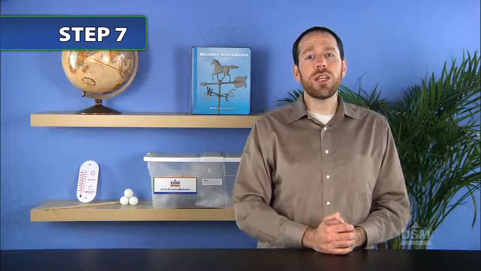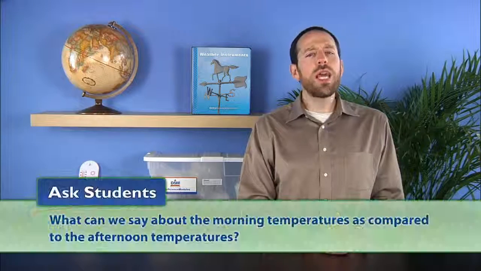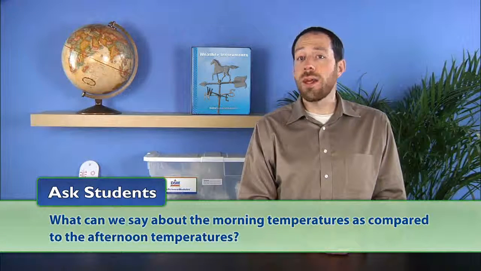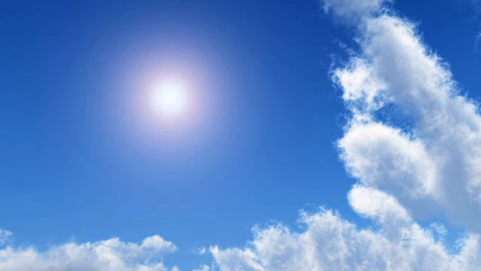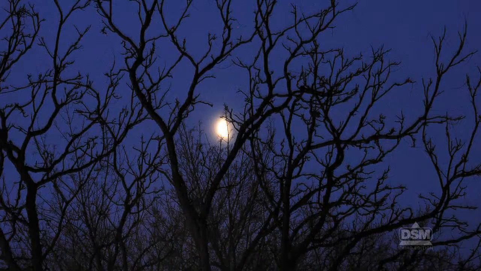Finally, to summarize, ask students, what can we say about the morning temperatures as compared to the afternoon temperatures? The students should recognize that the morning temperatures are usually lower. Encourage the students to figure out why this might be. Some of the students might suggest that the sun warms the earth as the day goes on, up to a point, or that the nighttime cold lingers into the morning.